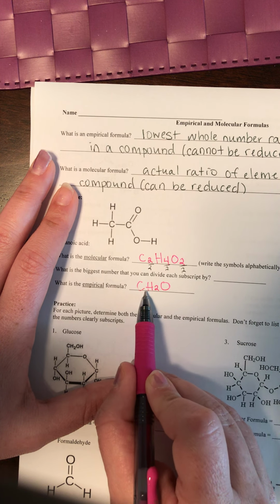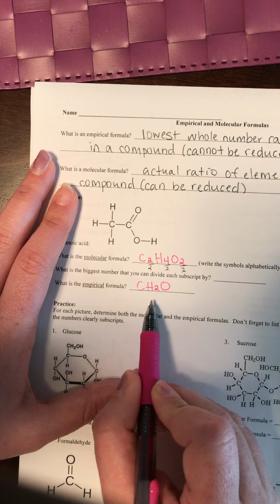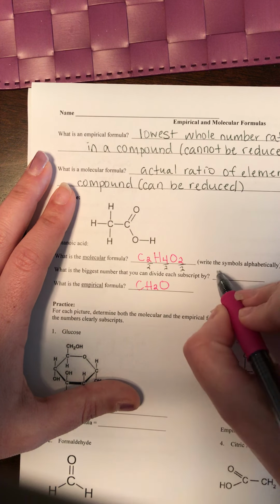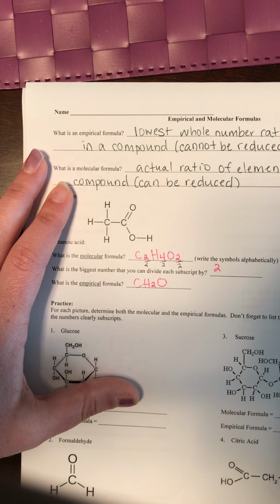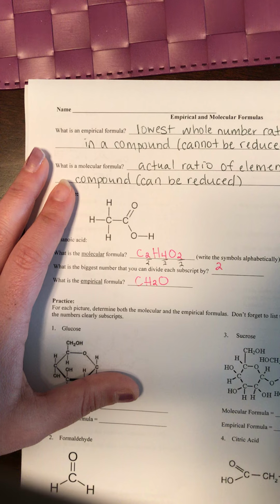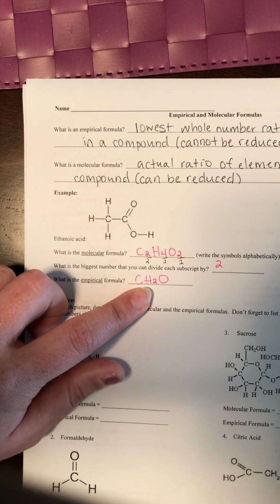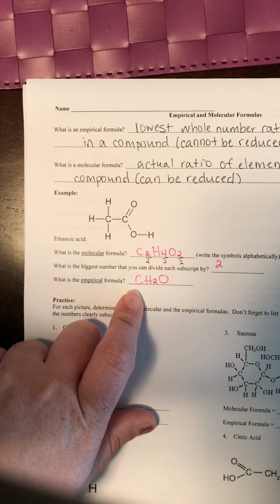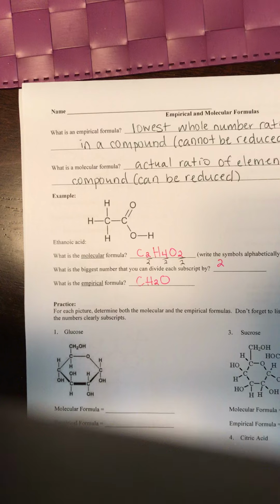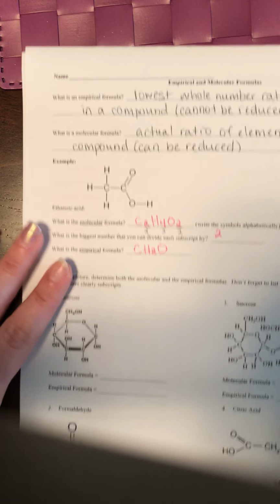I cannot reduce a 1, a 2, and a 1, that ratio, any further, okay? And the biggest number I can divide each subscript by happens to be 2. Sometimes it'll be a 3, sometimes it'll be a 4, but you need to go as high as you can in order to get something that is not reducible, okay? The reason why I can't reduce a 1, a 2, and a 1 is because if I divide those, I would end up with fractions, and we can't have fractions in formulas. Sorry, I hit my phone.